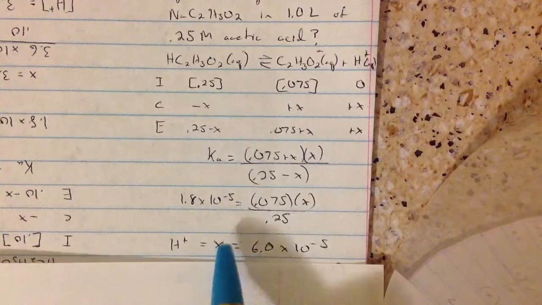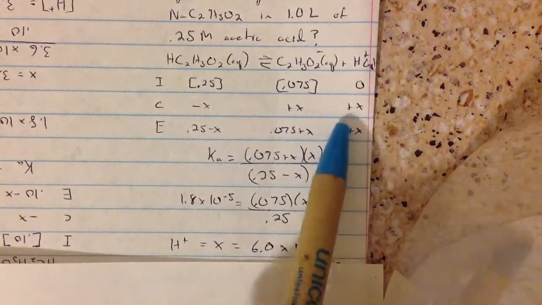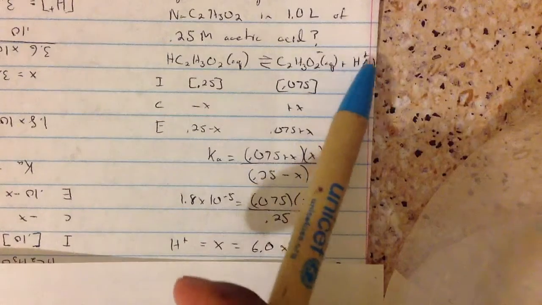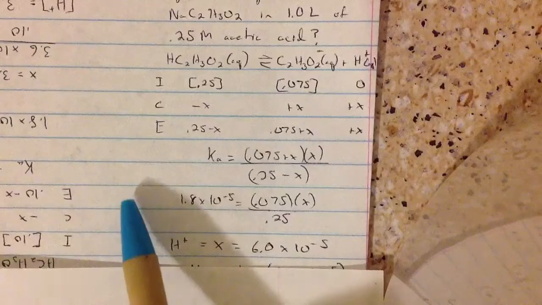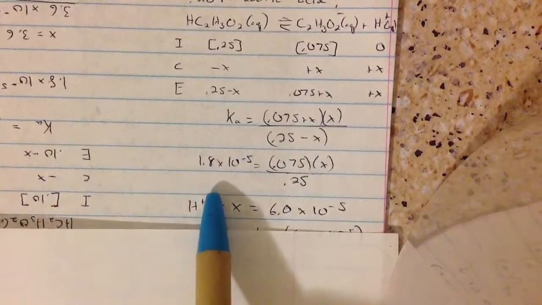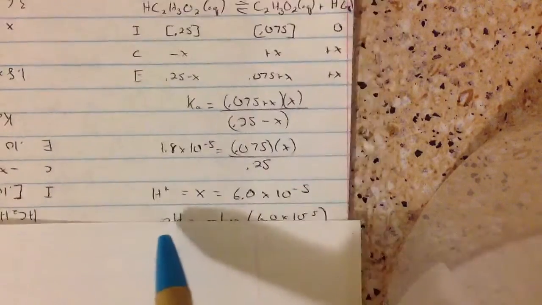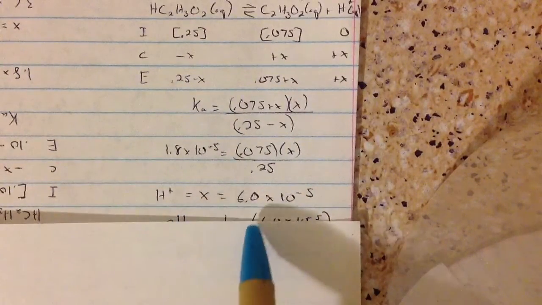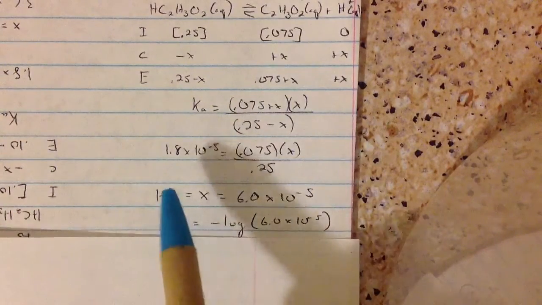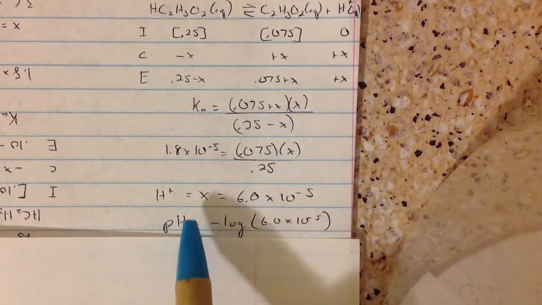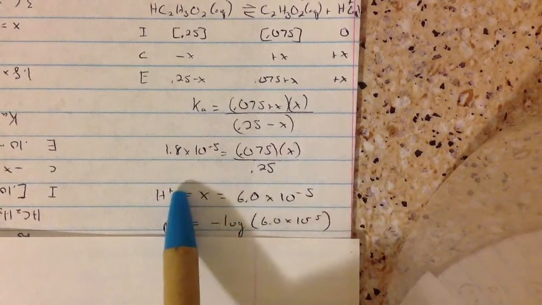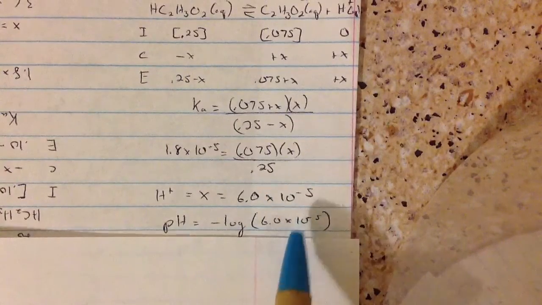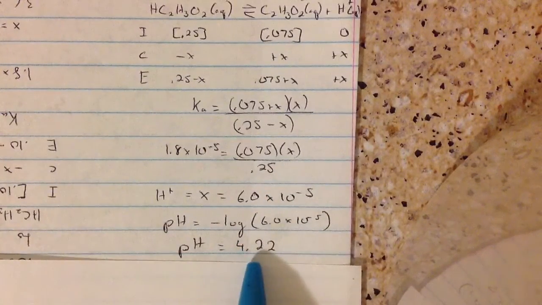So if you look at this, you look at what is x. So x is actually equal to your hydrogen concentration. So that's actually pretty useful, because our question is, what is the pH? So now since you have your hydrogen concentration, you can use the formula which links pH and hydrogen concentration, which is pH is equal to negative log of hydrogen concentration, which is equal to this. So you just plug it in, and then it becomes pH equals 4.22.